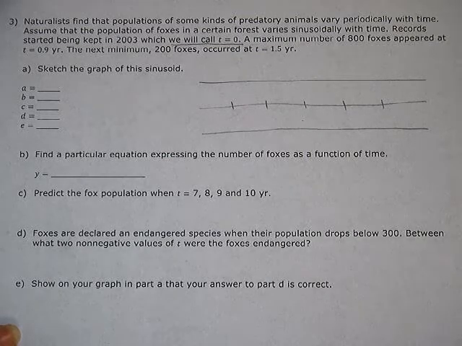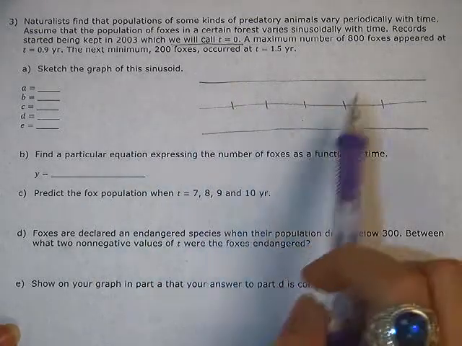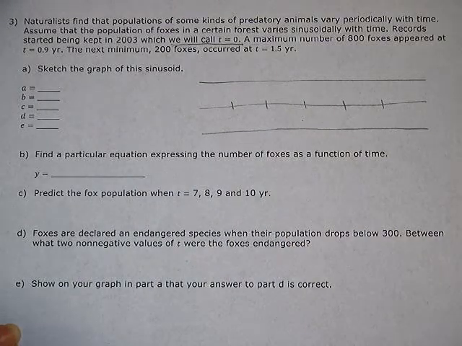Hi, here we are with harmonic motion notes day 1, problem number 3. And I've already drawn my lines for my sketch and I've already read through the problem one time. So I'm really ready to start putting things on my graph here.